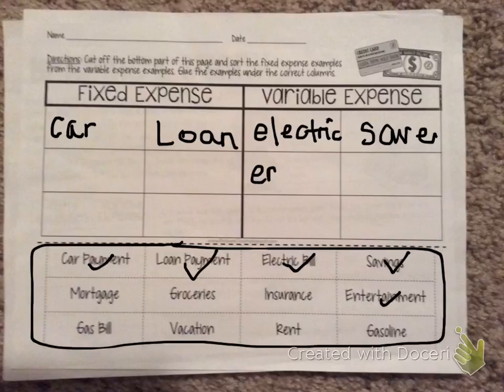Going to the movies, going to bowl, anything like that would be entertainment, and that is variable. Okay, let's look at your insurance. Insurance is something that you pay every month, so that is going to make it a fixed expense.